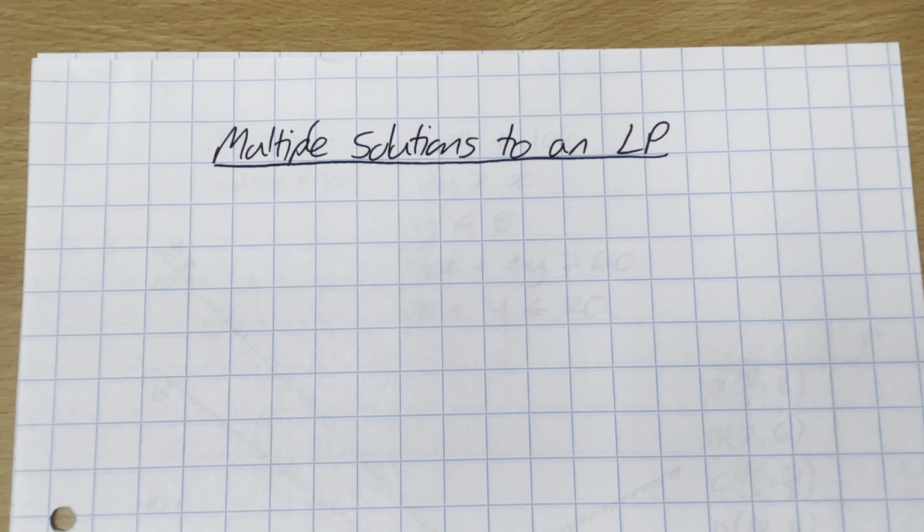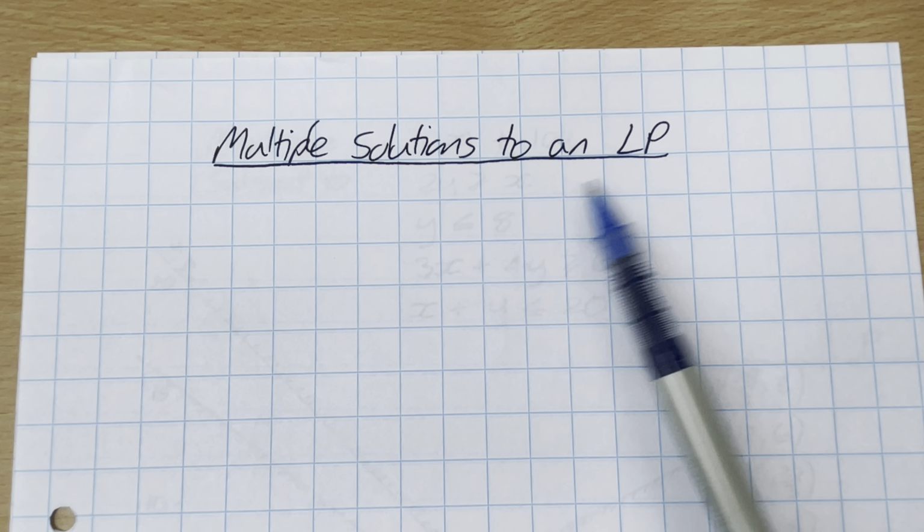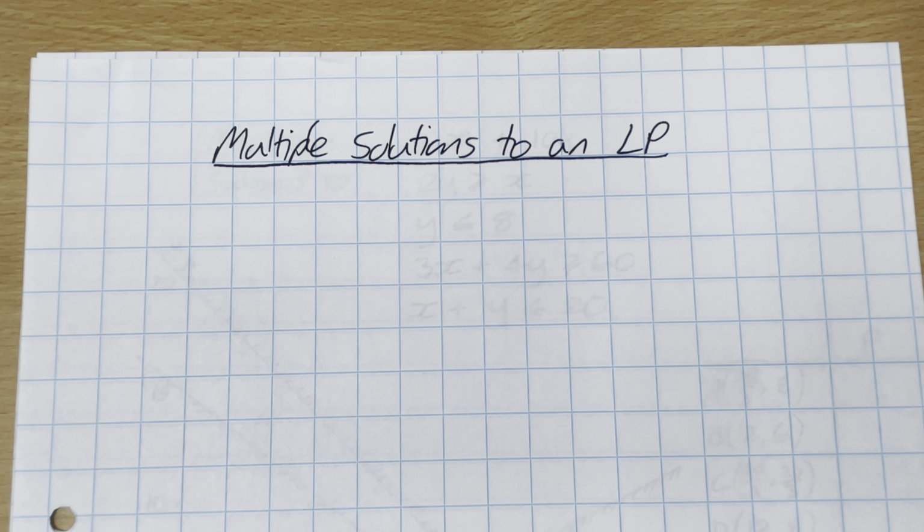The last little bit of theory for graphical linear programming is to look at situations where there are multiple optimal solutions to an LP, or to a linear program, if you like. Okay, sometimes shortened to an LP. So let's have a look at an example.